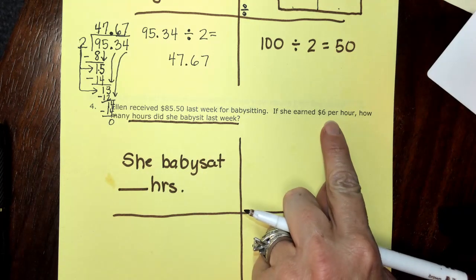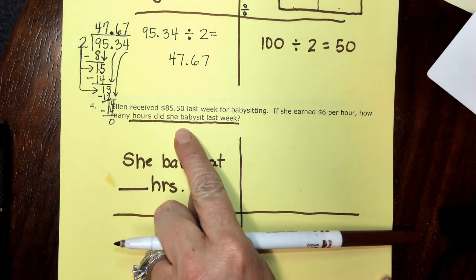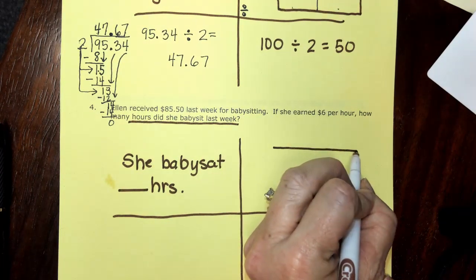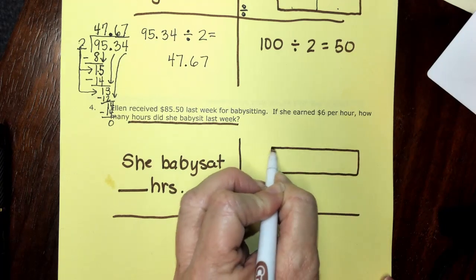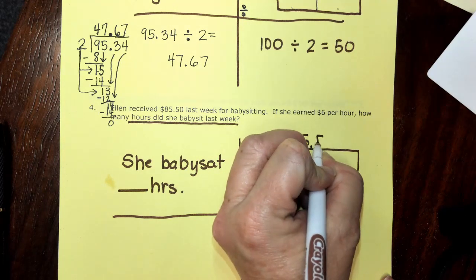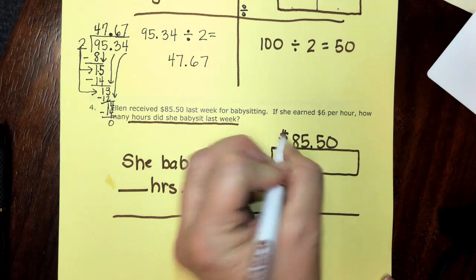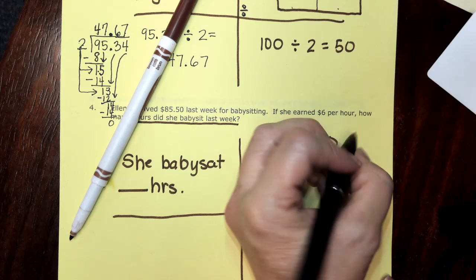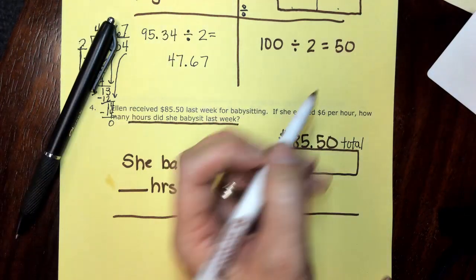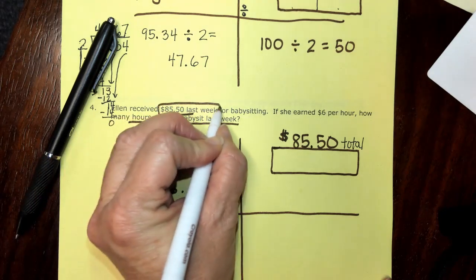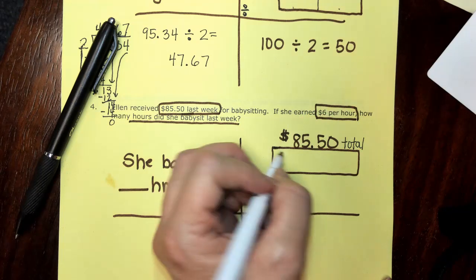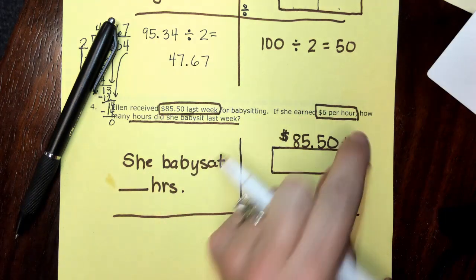And since we're trying to find the number of hours, the pieces that have been given to me are the total amount that she earned, her earnings of $85.50, which we can classify as our total. And we know that she earns $6 a week. Or not a week, an hour.